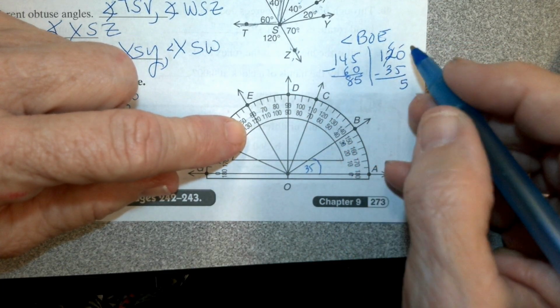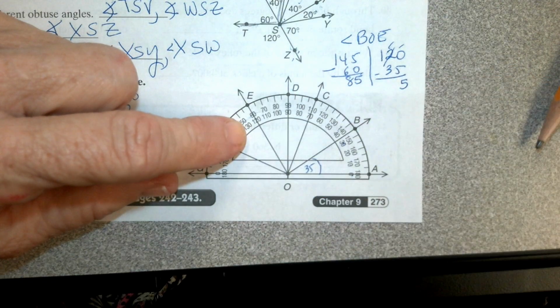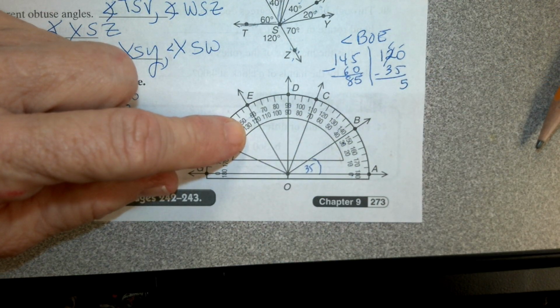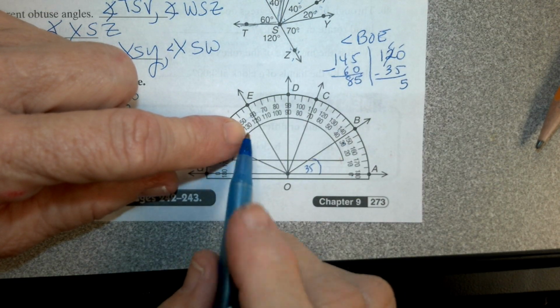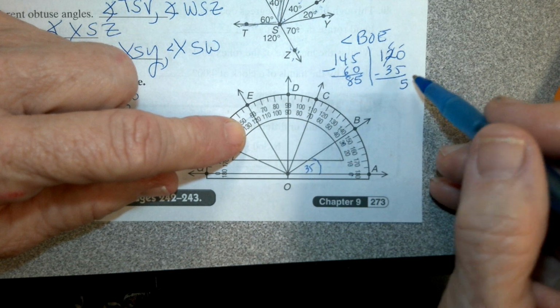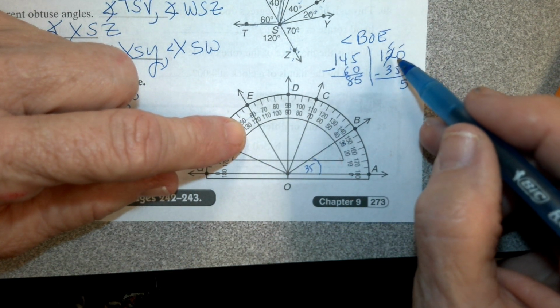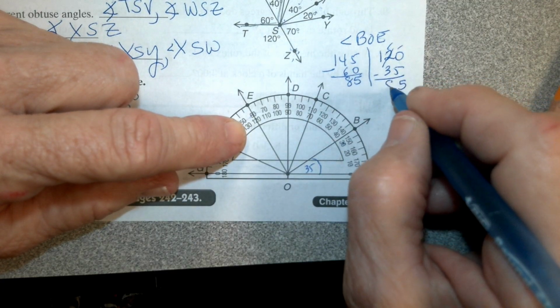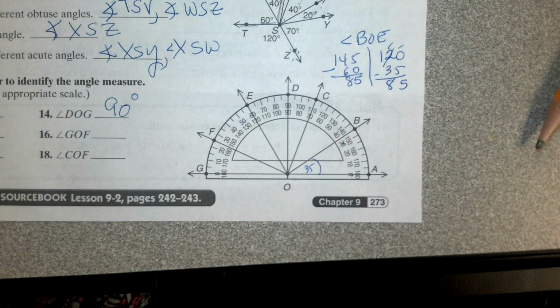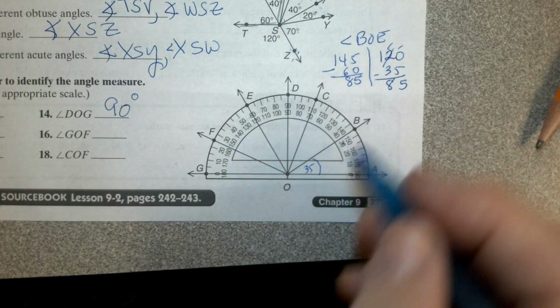That's going to be 5, and they should be the same. Did I subtract wrong? 120 minus 35, that'd be 7. Oh, it's 85. Okay. It is 85. So that one is 85.